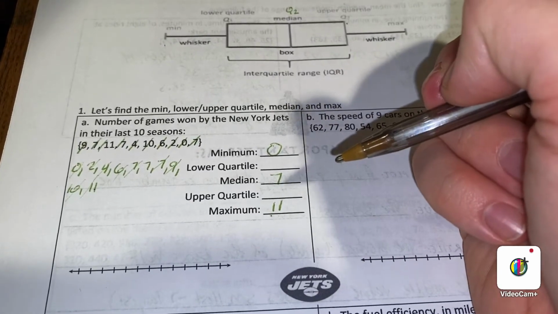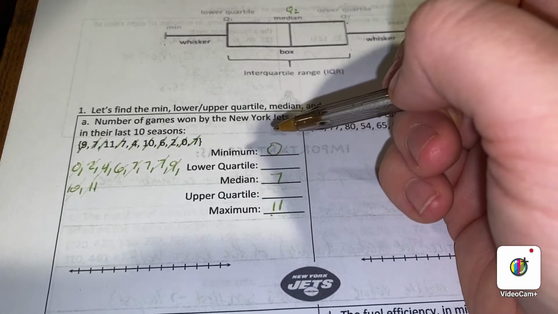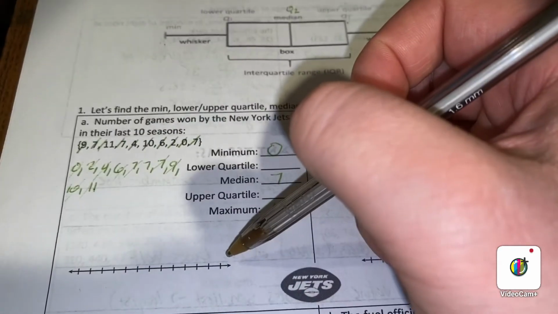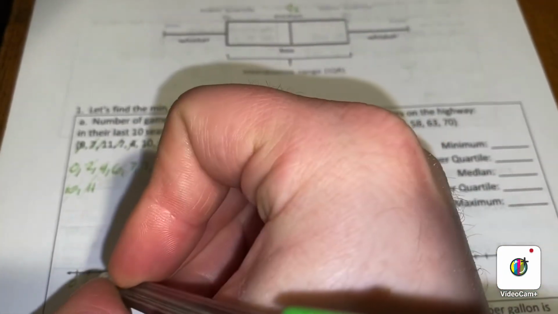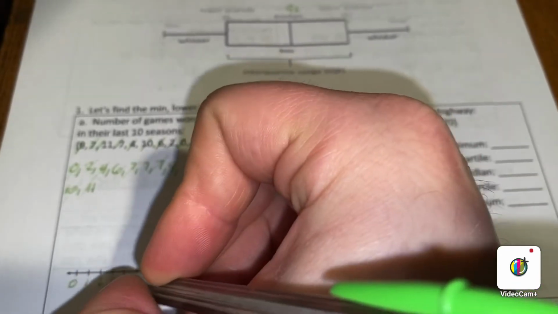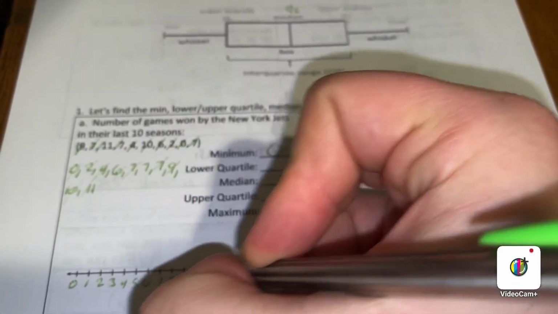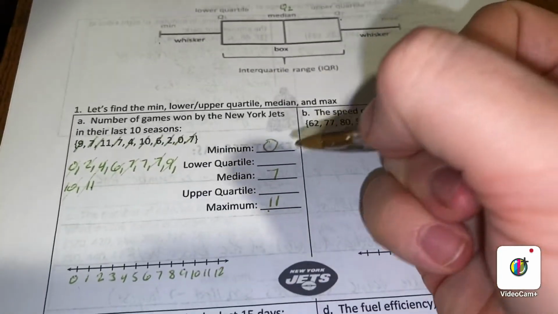So we'll do that. It's going to be easier to graph it. So let's start. We can count up. There's 12 lines, so we can count up by ones. So 0, 1, 2, 3, 4, 5, 6, all the way up to 12.